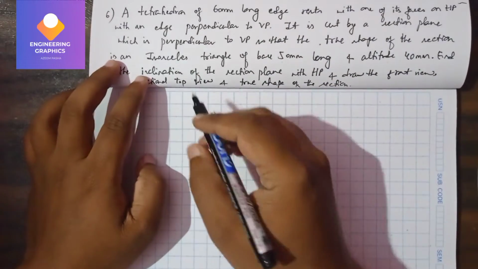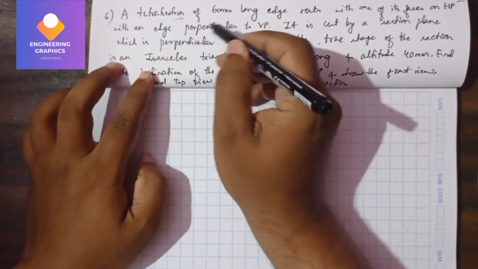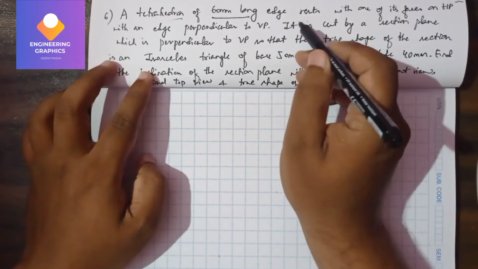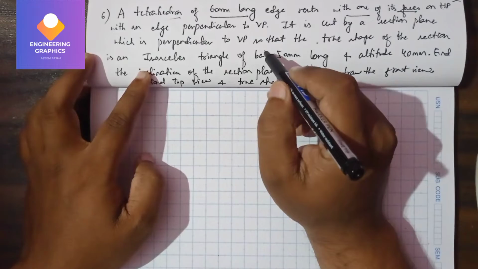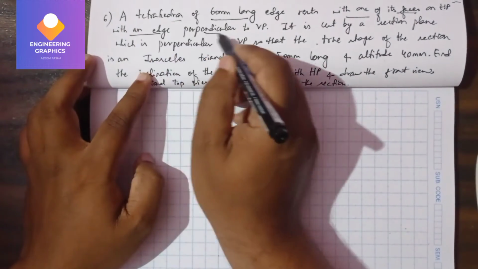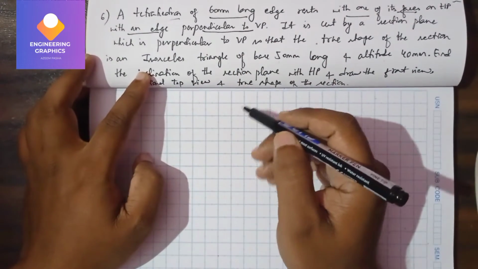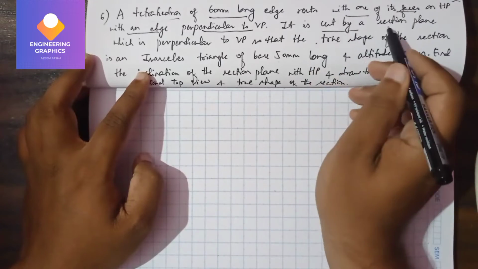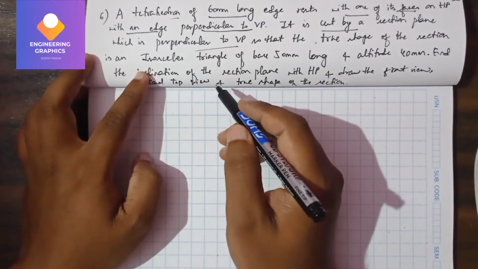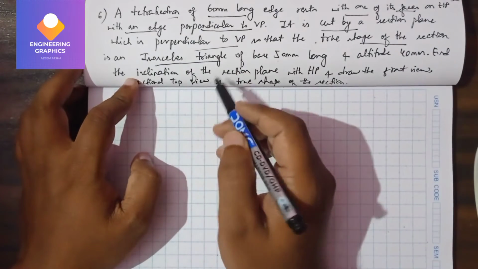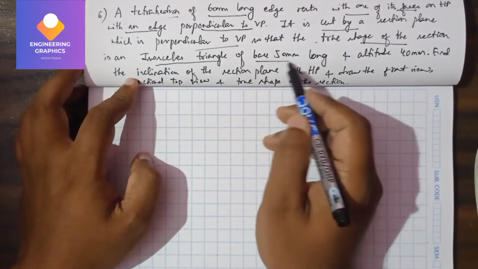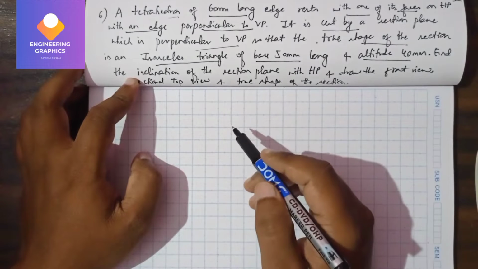So in this problem, a tetrahedron of dimension 60 long rests with one of its faces on HP with an edge perpendicular to VP. It is cut by a section plane which is perpendicular to VP, so that the true shape of the section is an isosceles triangle of base 50 long, altitude 40.